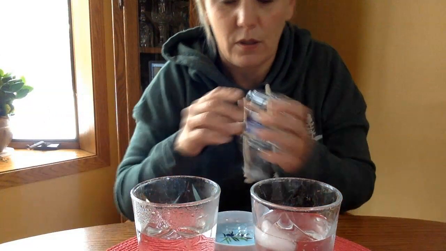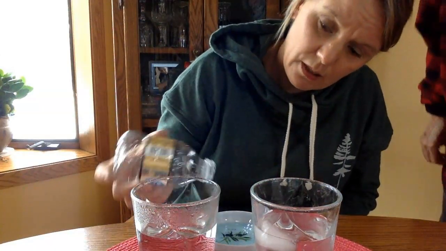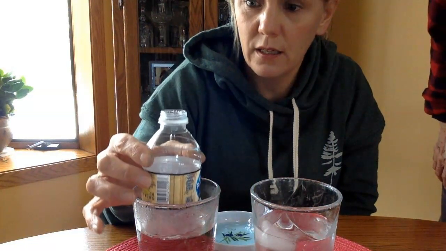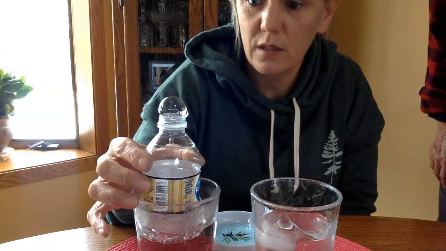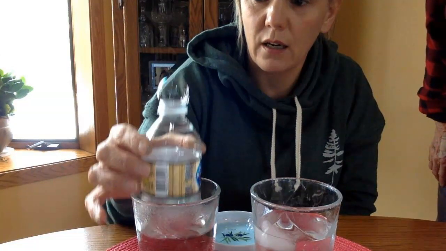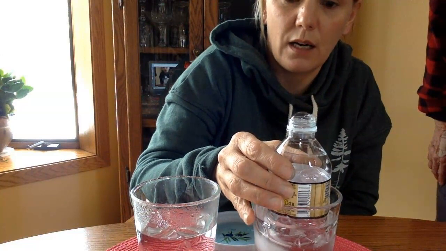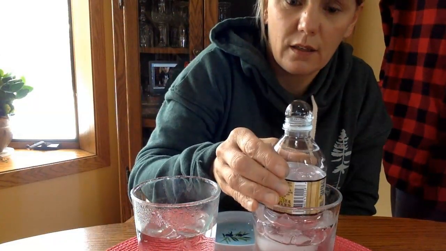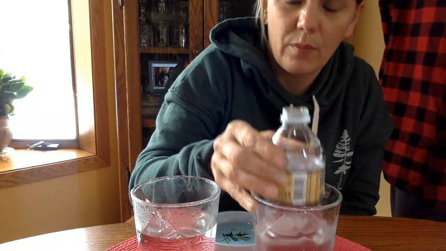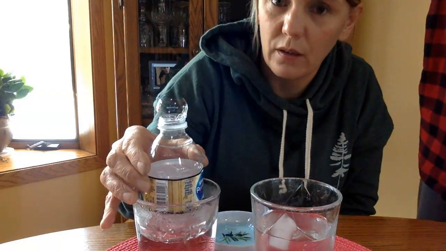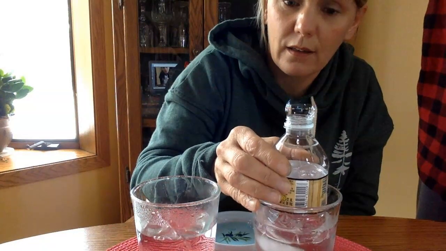Okay, make a bubble here, and then we put it in hot water, and we're warming the air, and a bubble forms. And then if we cool the air, the bubble goes away. Wow. And it grows. It goes away. What is happening to those air molecules inside this bottle to make that happen? What do you think?